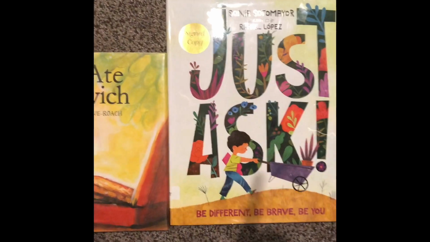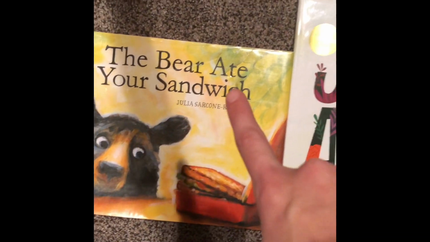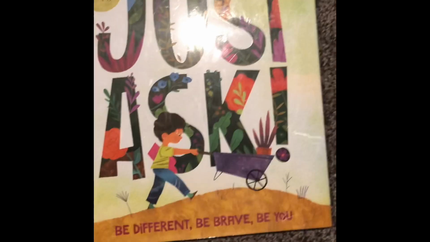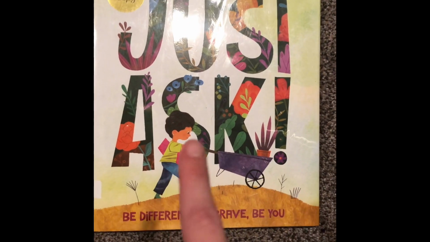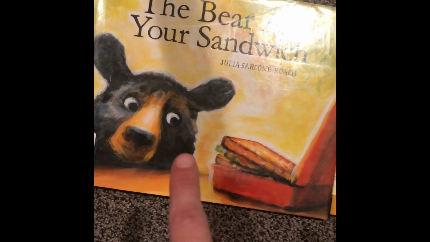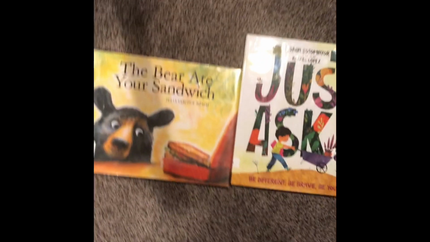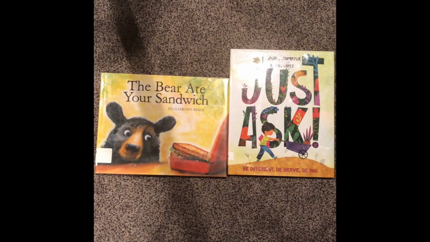So this one, it takes up almost the entire page, and then this one is just a portion of it. Then lastly, this picture book might be talking about plants or how to garden. And this picture book might be talking about food or sandwiches. We just don't know. But here are some differences when it comes to the jackets and covers.